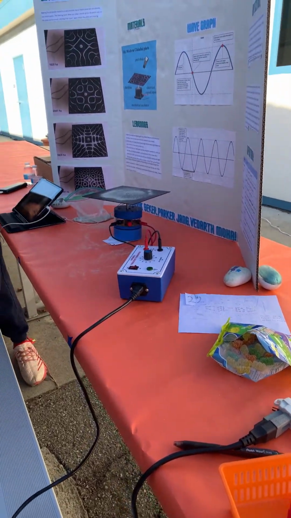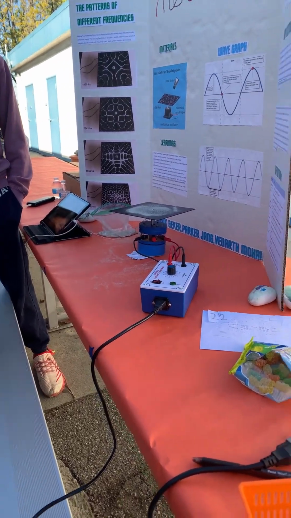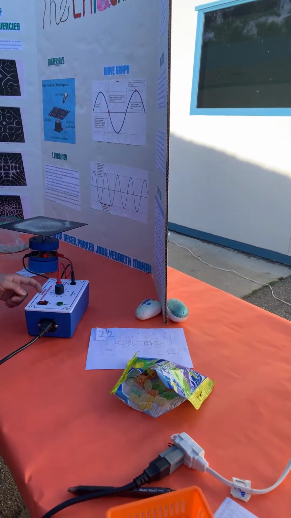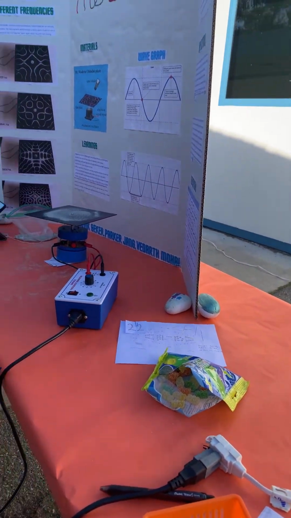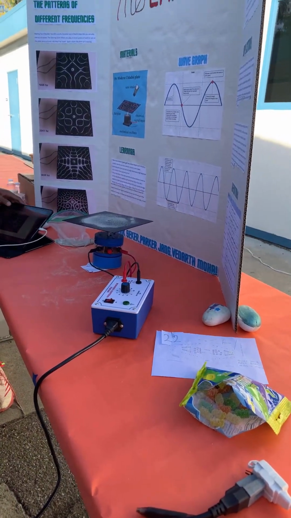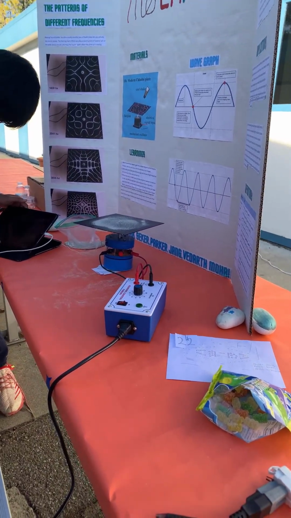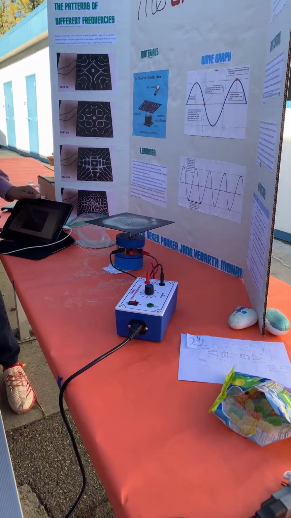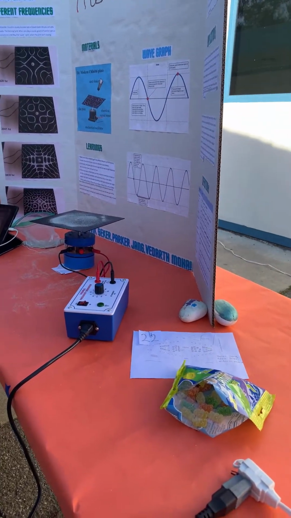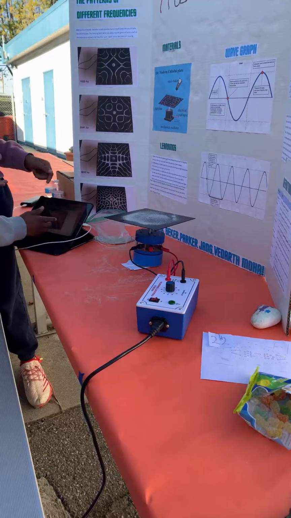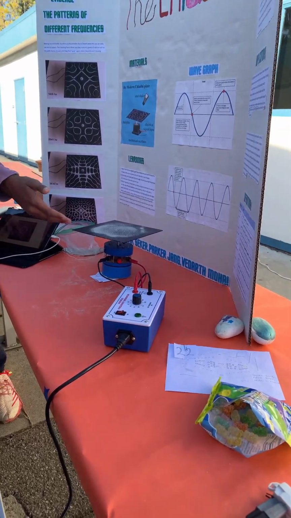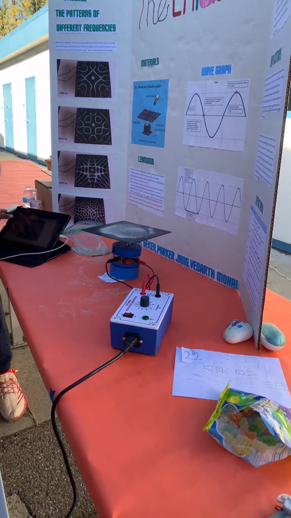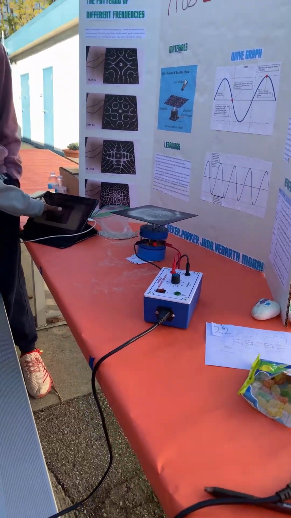But the reason we don't have these patterns is because our generator only goes up to 332, which is pretty low, because the more expensive ones go up to like 10,000 and cost like $1,000. As you can see in the video, these are some different frequencies. The lowest frequency makes this pattern, and 345 makes this pattern, but we only have a relatively low range.